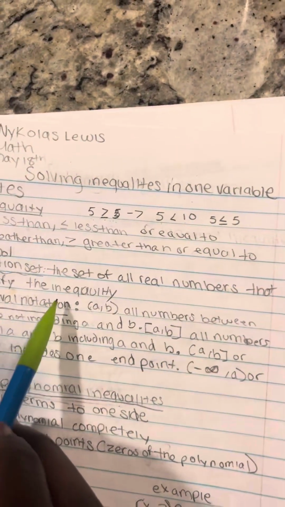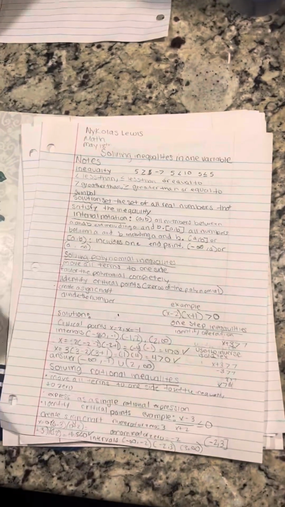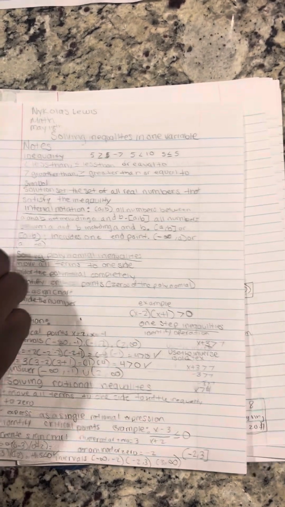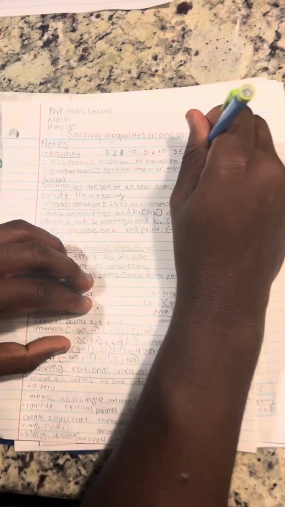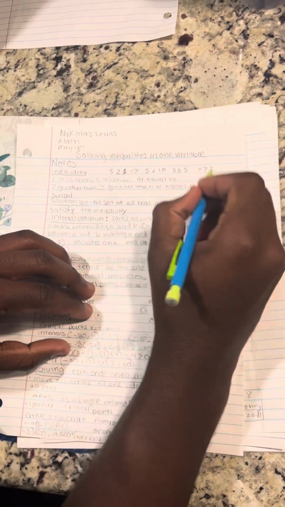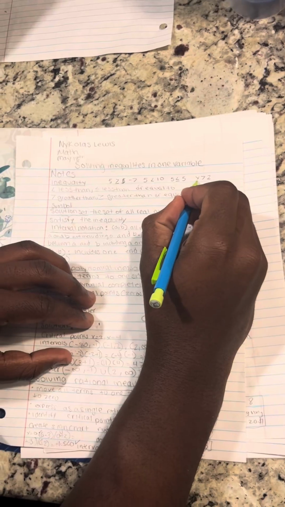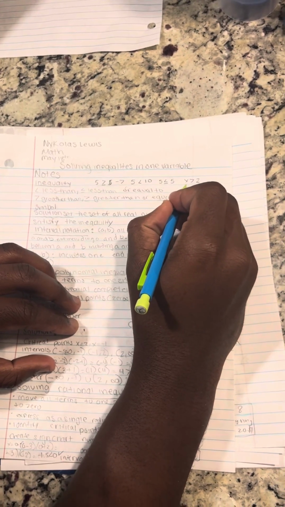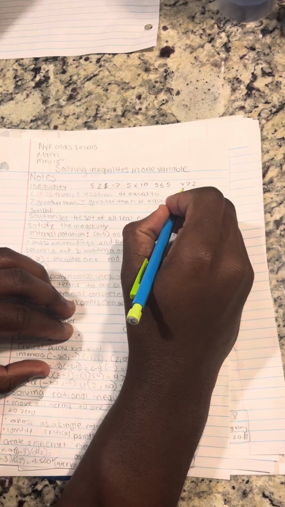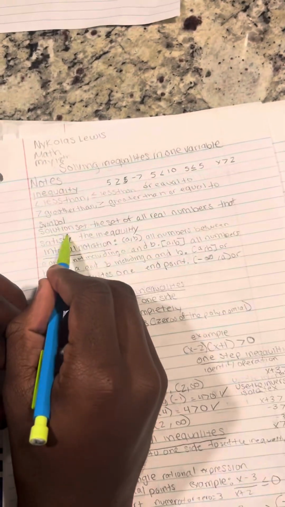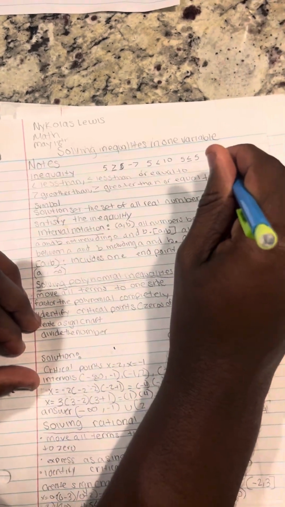Then a solution set is the whole set that makes the inequality true. So if you have, say, x greater than 2, then the whole set would be all real numbers greater than 2. All real numbers that x represents are greater than 2. So x could be 100, 500, any number. The solution set here is all real numbers greater than 2.